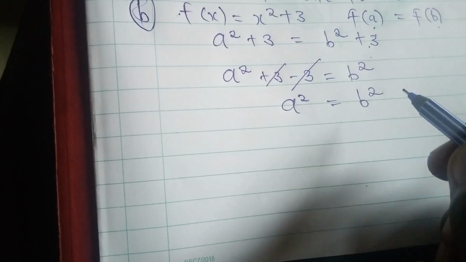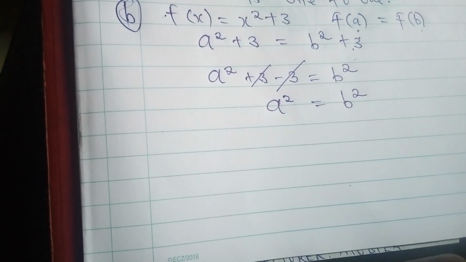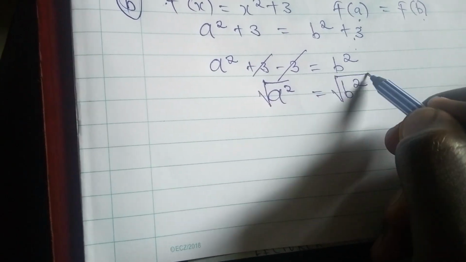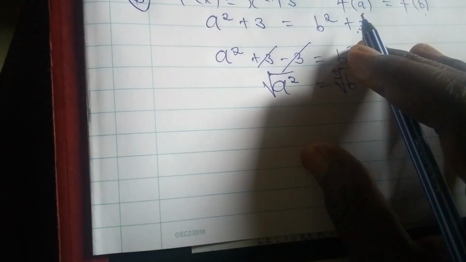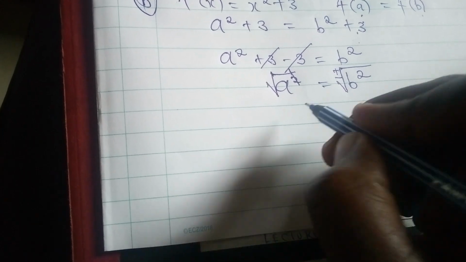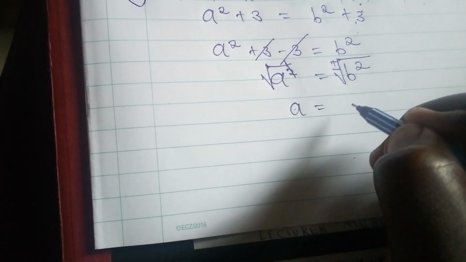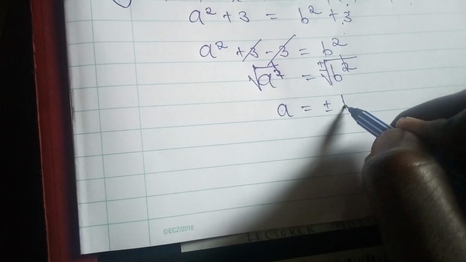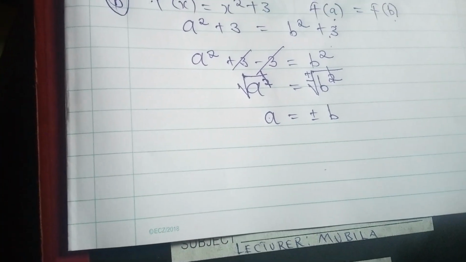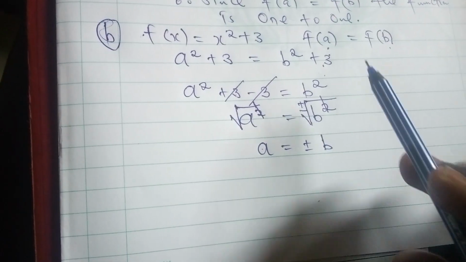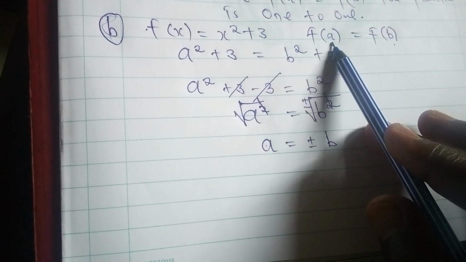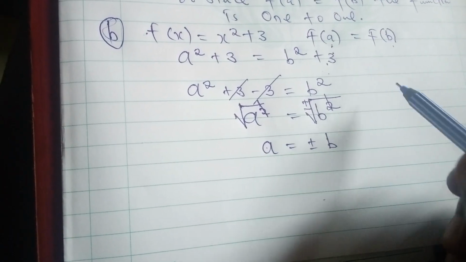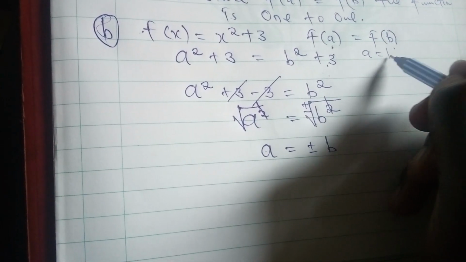So from there, if you introduce the square root to both sides, positive or negative, that one cancels. You're going to remain with a is equal to positive or negative b. So the rule is that f of a and f of b should be equal only if a is equal to b.